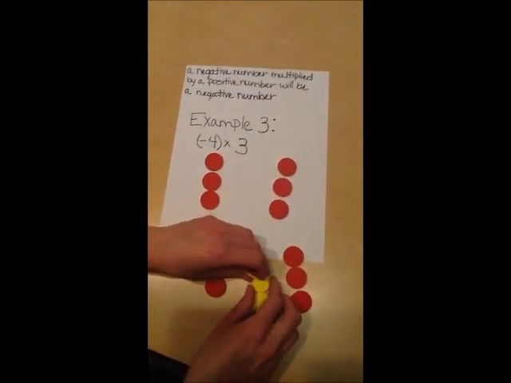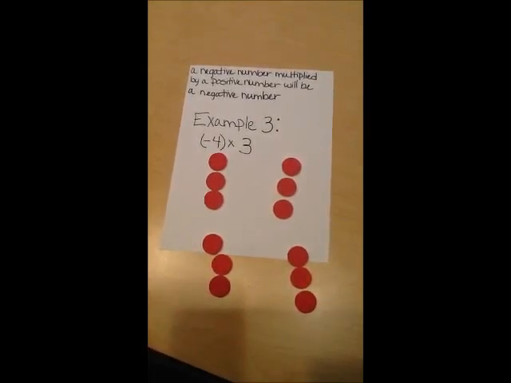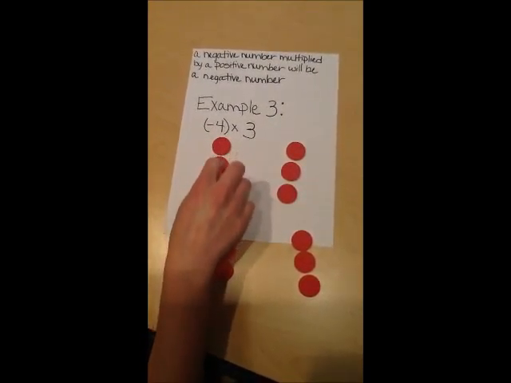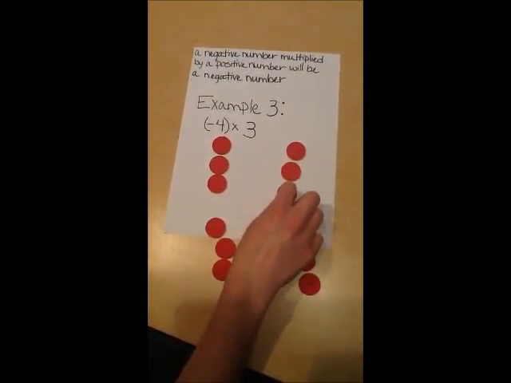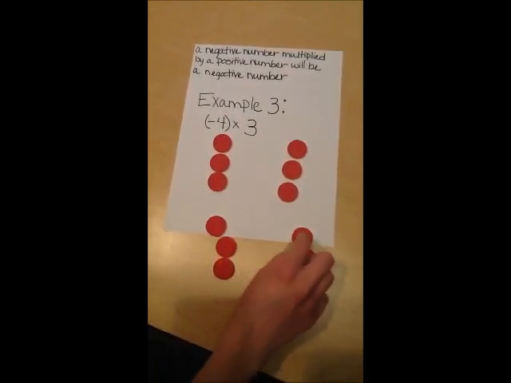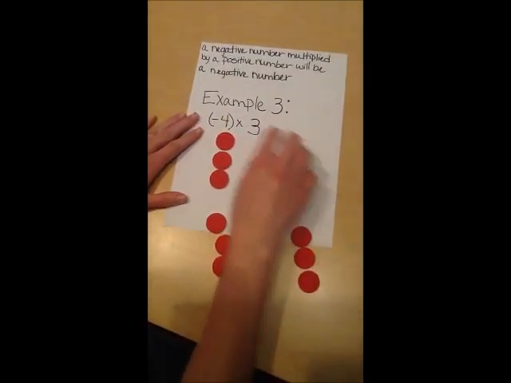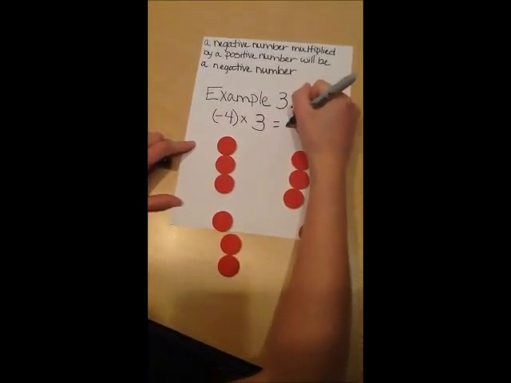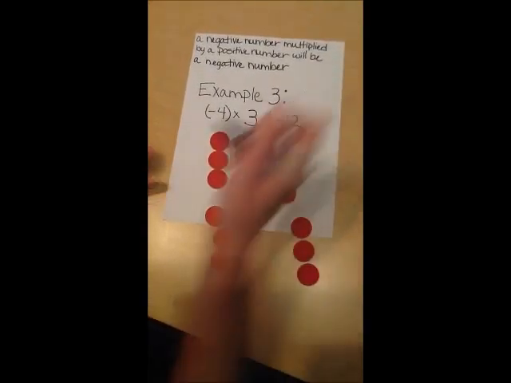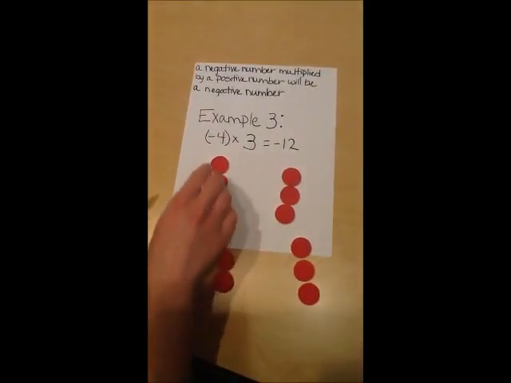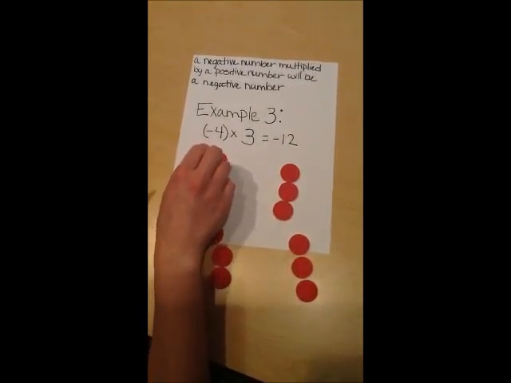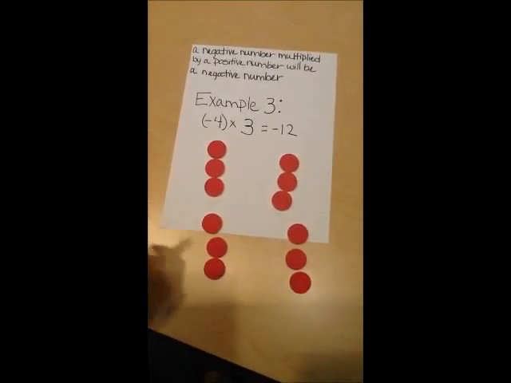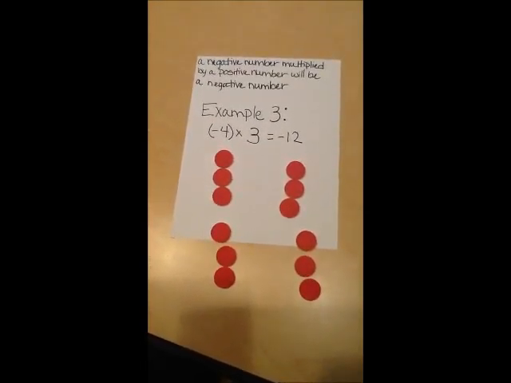and subtracting 3. This leaves us with only negative counters, and through counting these we see that we have 1, 2, 3, 4, 5, 6, 7, 8, 9, 10, 11, 12. And remember, since the counters are red, this will be a -12. Another way that you could do this is to think of these in groups of 3. Do -3, -3, -3, -3, as we were saying before, which is repeated subtraction.